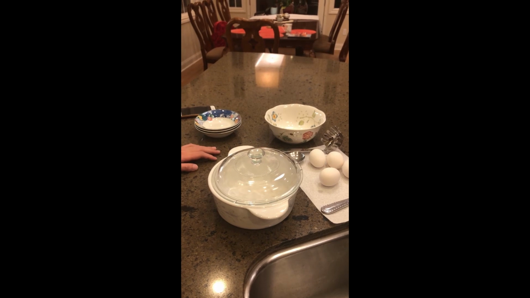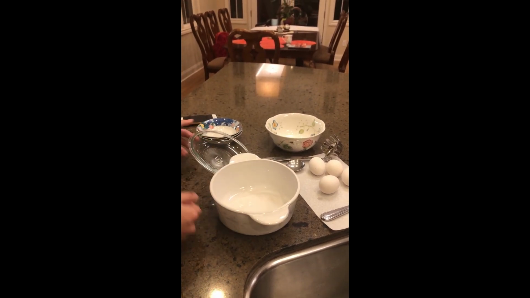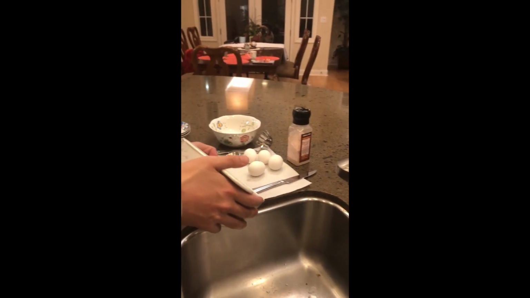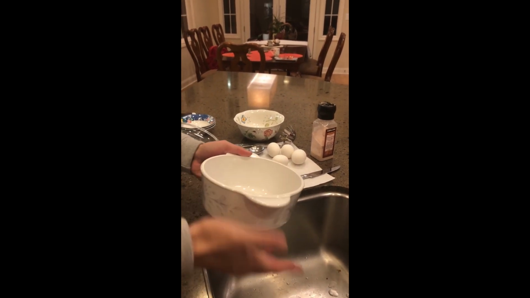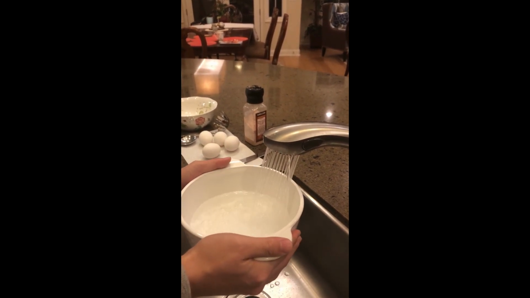So for the first step of the procedure, you want to fill the pot with about, well, given the size of this bowl, we'd want to fill it about halfway with water. It depends on what size bowl or pot you're using, but half should be enough to completely submerge the eggs in water while we're boiling.